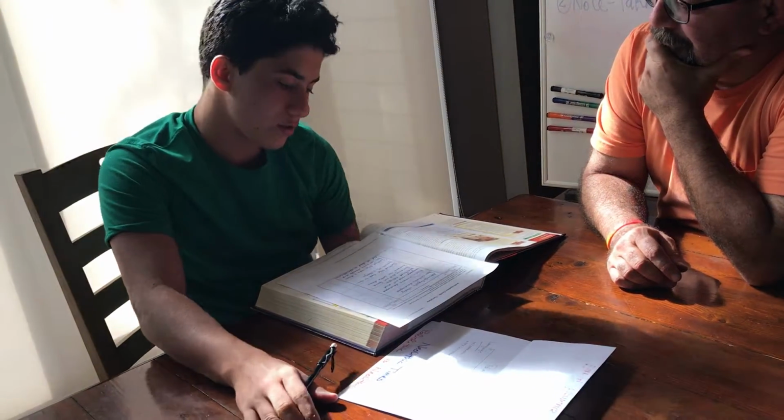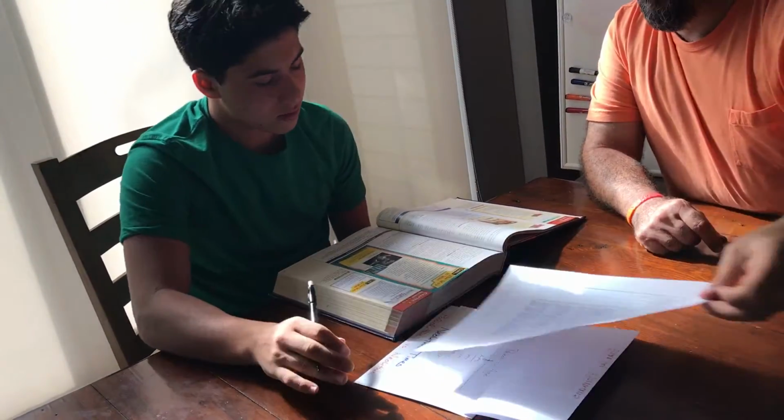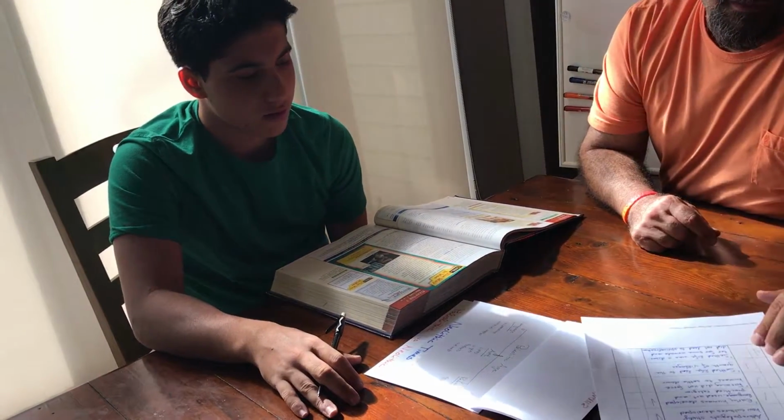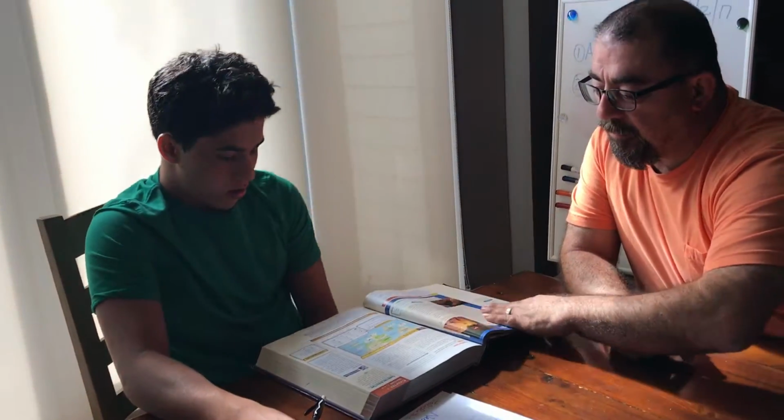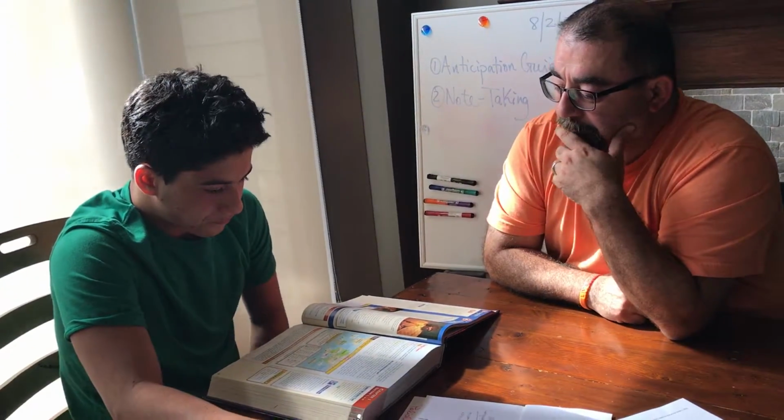Early humans developed language, used art, and practiced religion. That is agreed. Okay, very good. And now we are going to read this part of the world. Now, why was farming important?